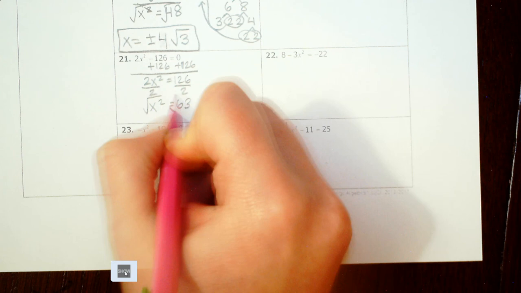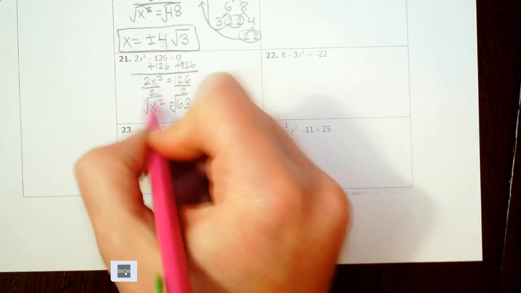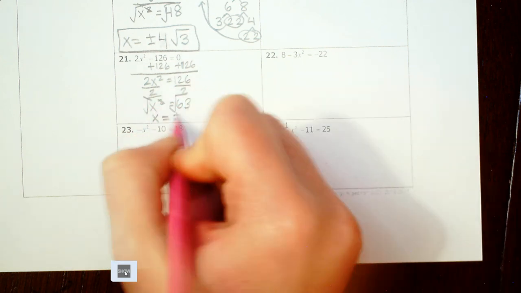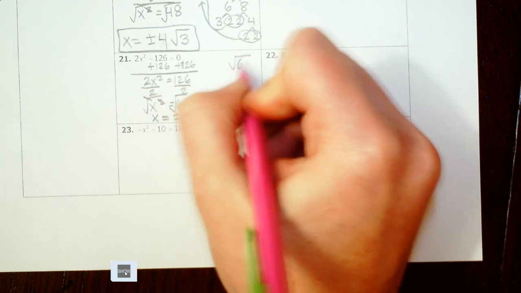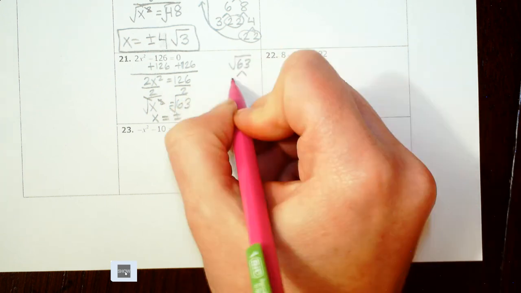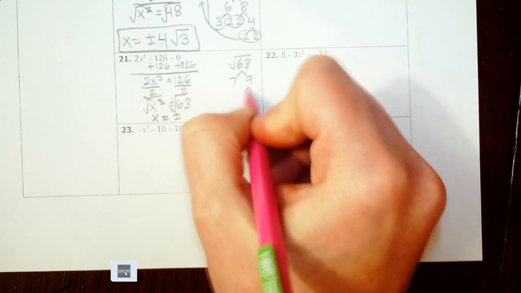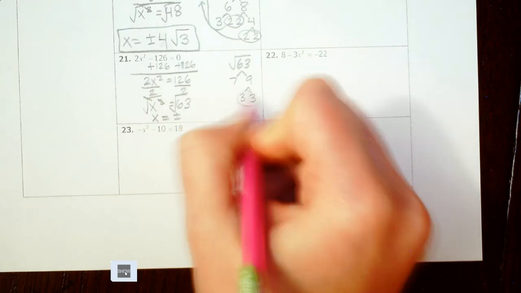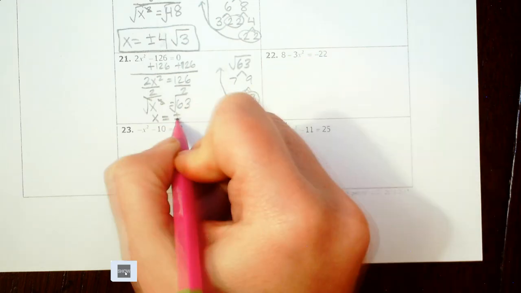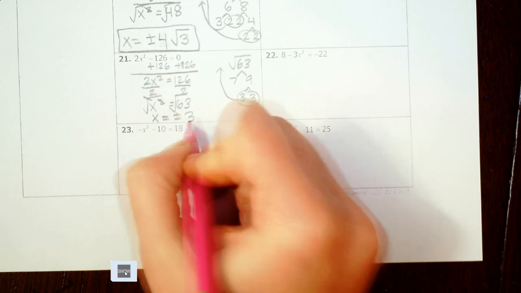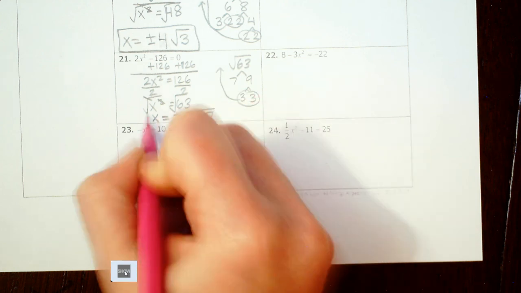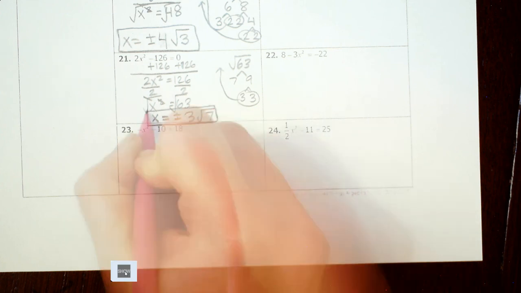Square root. X equals positive and negative. We always have to check if we can simplify. 7 times 9, 3 times 3. The 3 comes out, so positive and negative 3 square roots of 7. Kind of had to squeeze that in there.